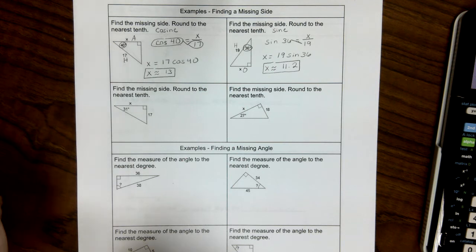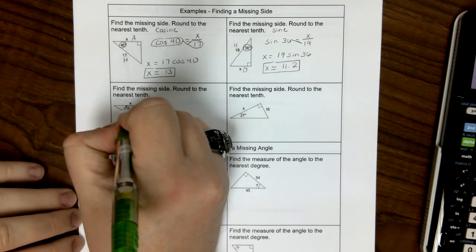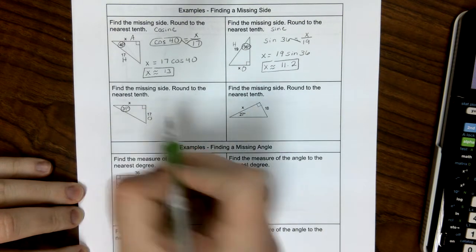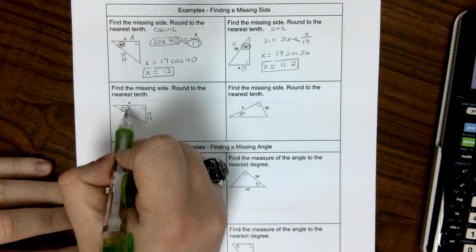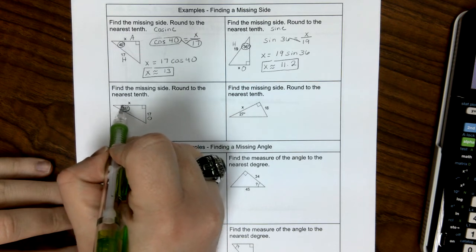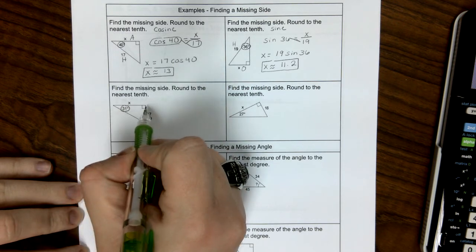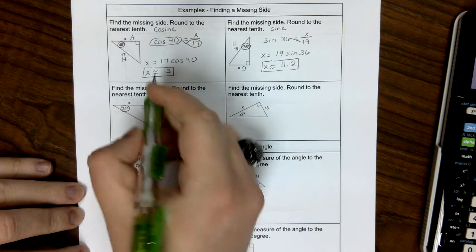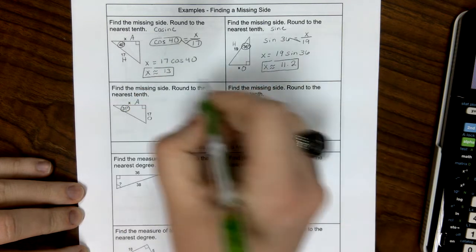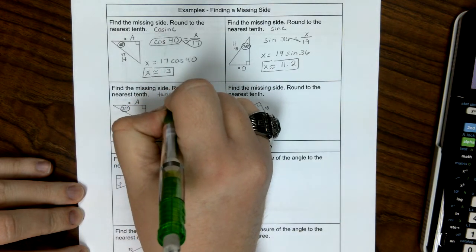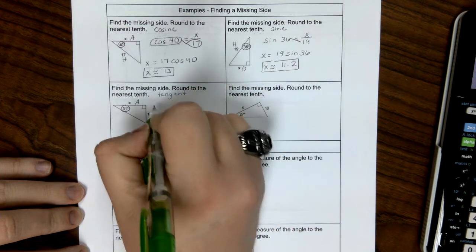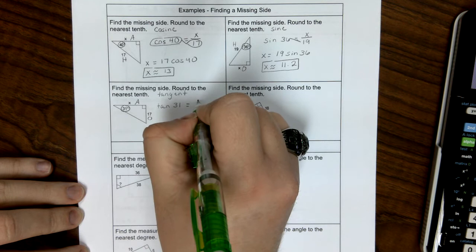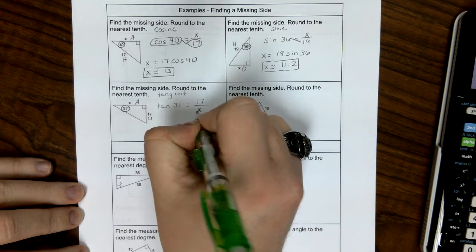Alrighty. We go from 31. Notice I go through the triangle to get here, so that's the opposite. But now look at this case. The x is up here. It's next to, and it's not the hypotenuse. That's a leg. So that makes it the adjacent. So this is a tangent problem. So we'll have to write tangent 31 equals the opposite over the adjacent.